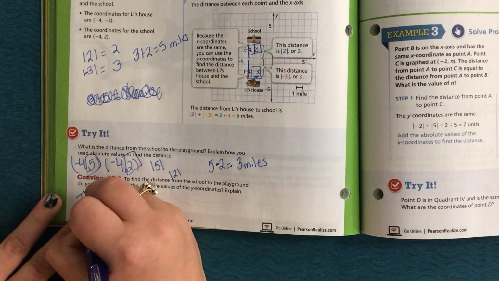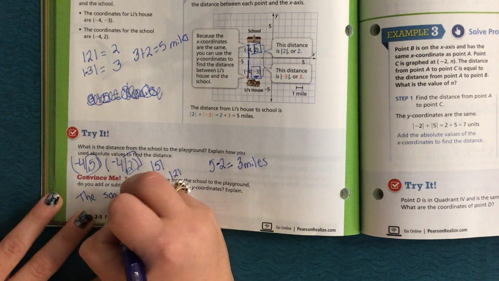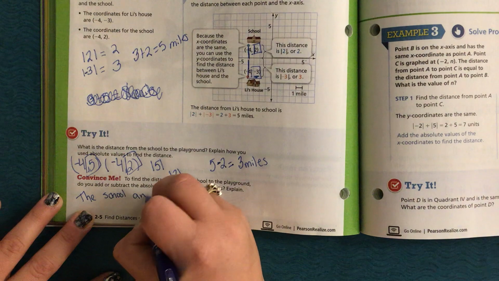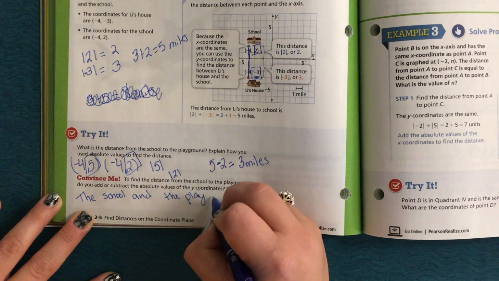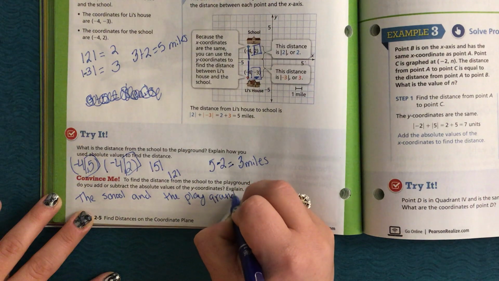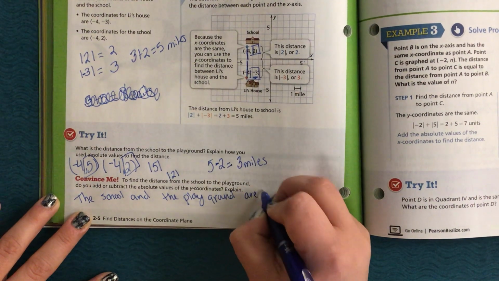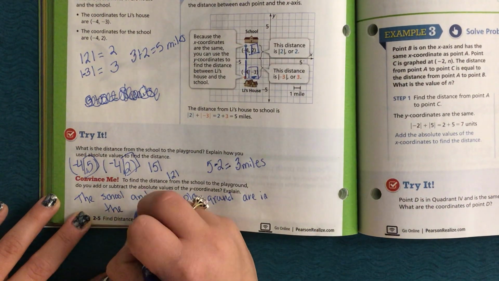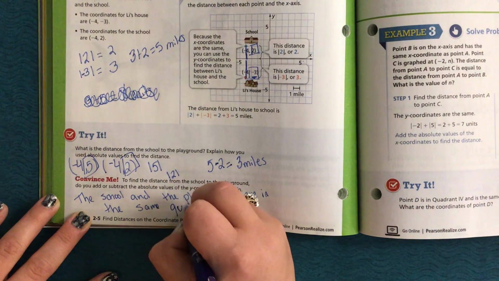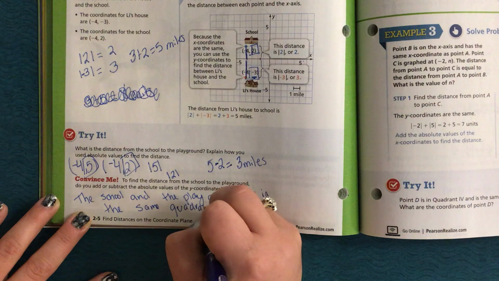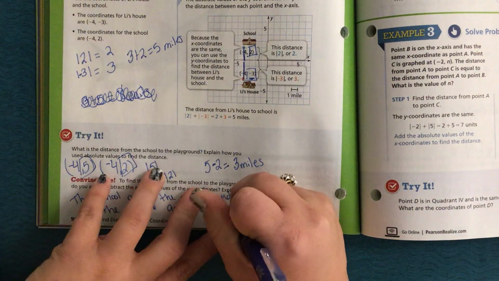So the school and the playground are in the same quadrant, so you subtract.